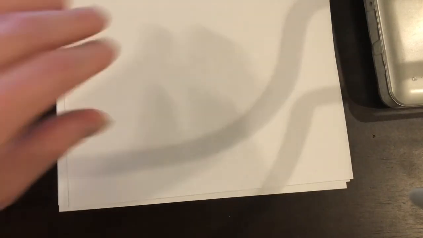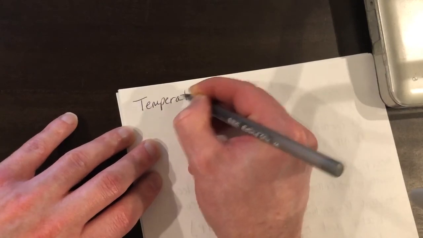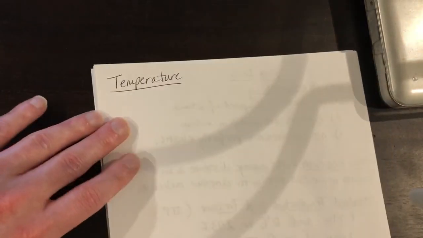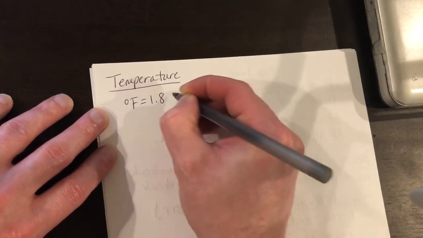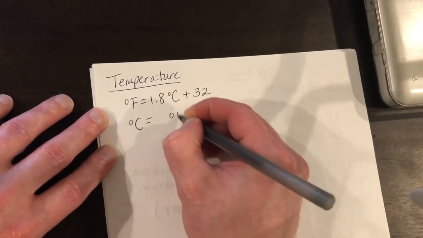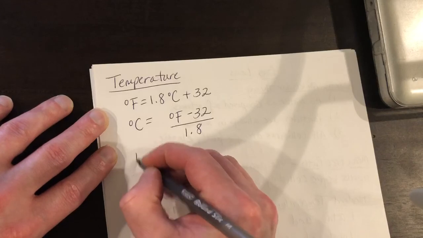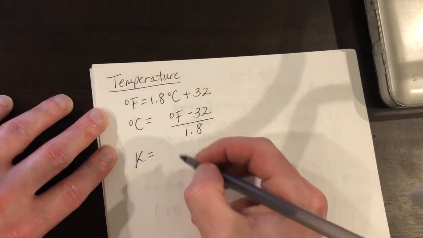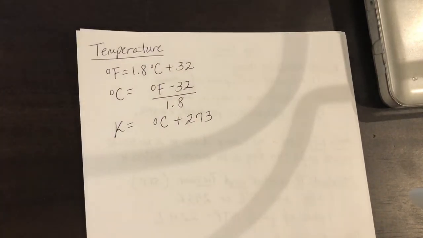Now let's talk about temperature conversions. So just reviewing temperature formulas. Okay, so your formulas. Degrees Fahrenheit is equal to 1.8 degrees Celsius plus 32. We have degrees Celsius is equal to degrees Fahrenheit minus 32, all over 1.8. And Kelvin is equal to degrees Celsius plus 273. Now remember, we don't write Kelvin with a degree sign. They dropped that about 60 years ago.